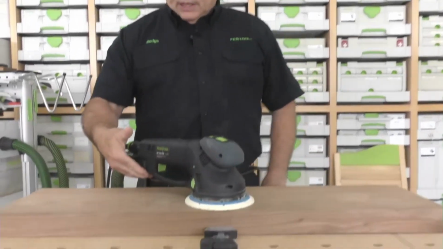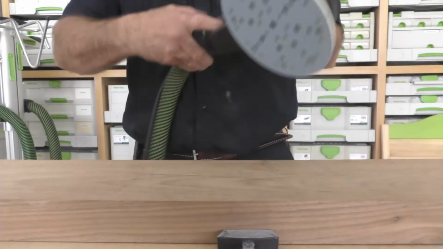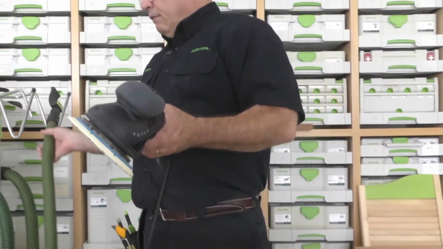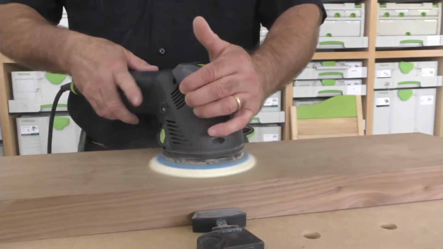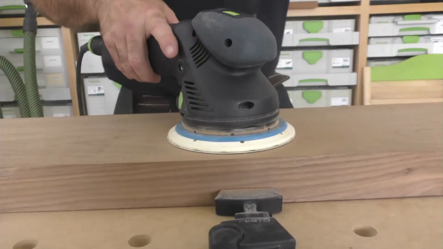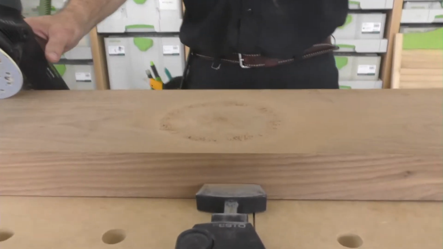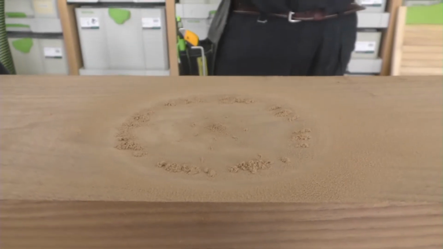Okay, when you hold a Rotex, I'll always coach everybody, hold it back here, make sure the pad stays flat, but I'm gonna take it one step further. I'm gonna take off dust extraction. Okay, and I'm gonna sand for a second or so. Okay. It's not always about sanding or saving time in this application.